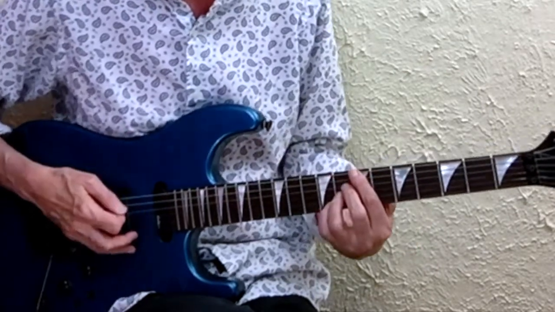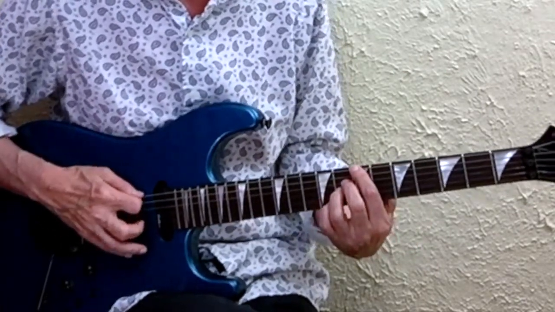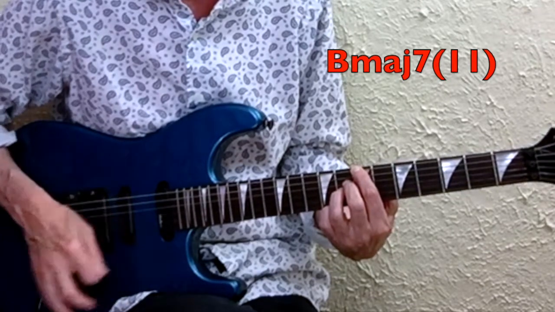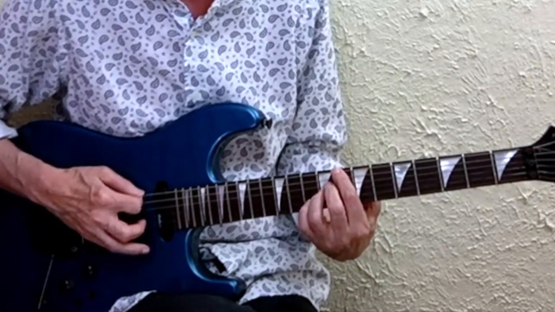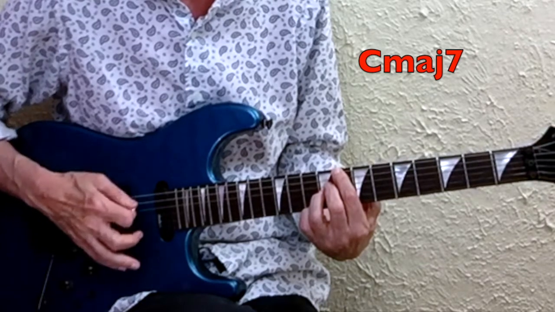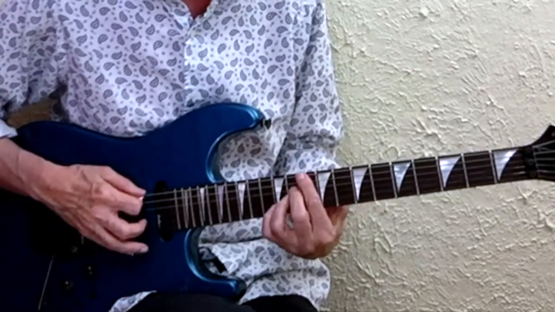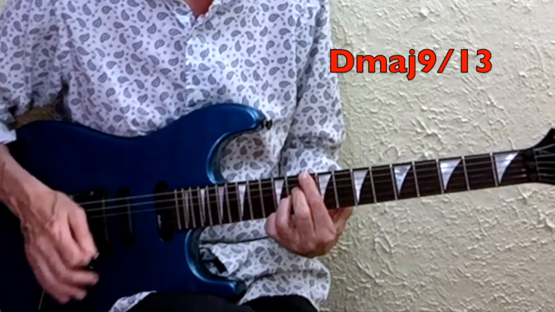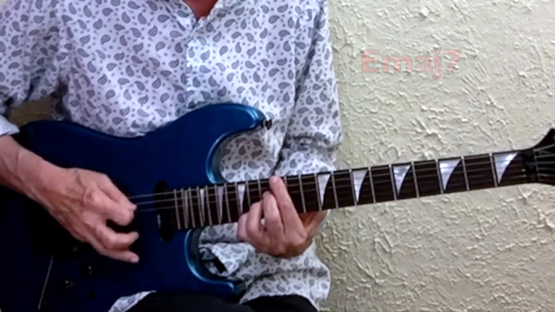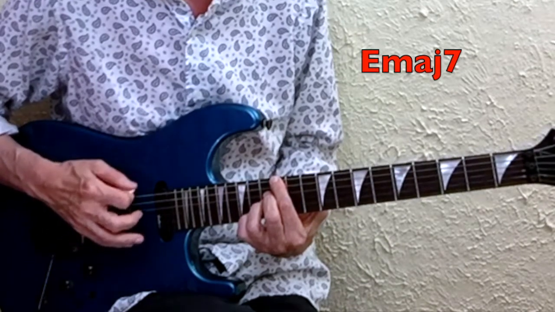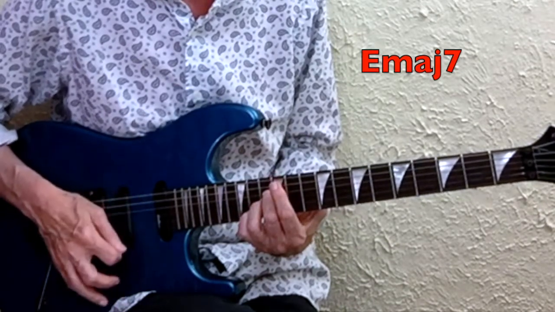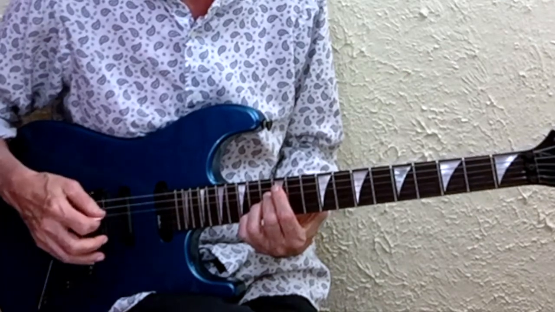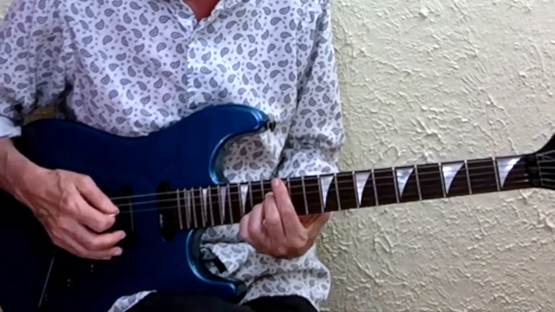7th fret, B major 7 11, 8th fret is C major 7, 10th fret is D major 9 13. 12th fret is E major 7. We could put the 6th string open. Do that. Be careful not to hit the 5th string if you do that. So those were the major chord types on the 6th string root.